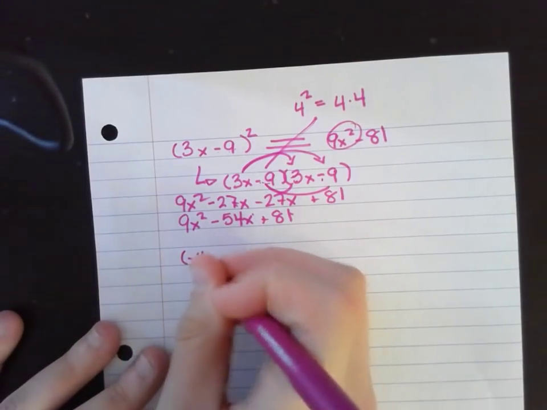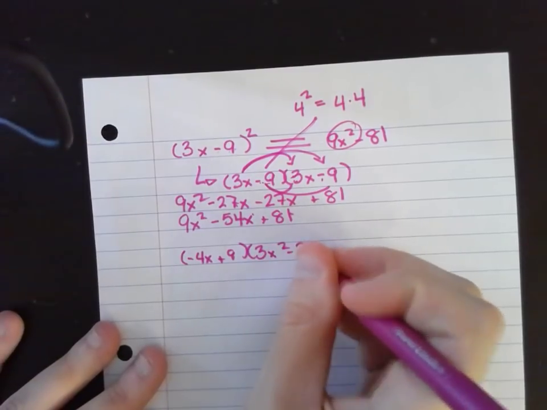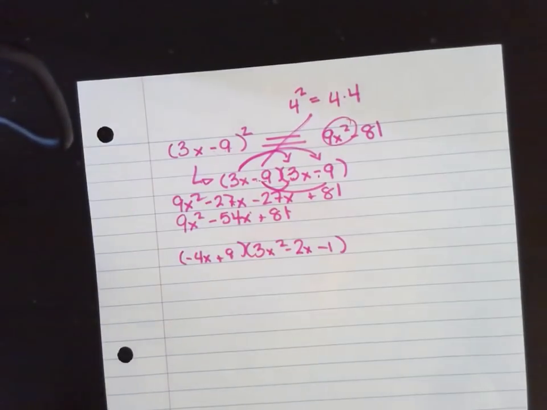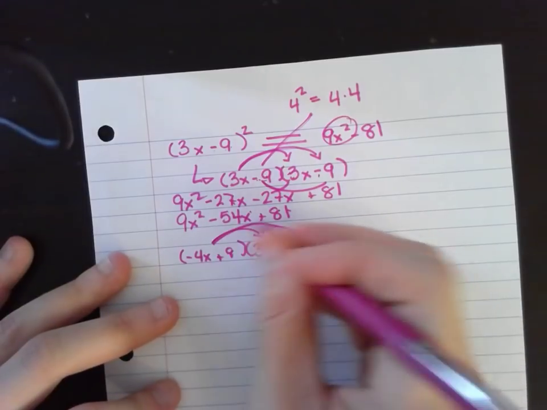Negative 4x plus 9 times 3x squared minus 2x minus 1. Oh, Mr. Z, oh my God, this is so difficult. It's a binomial times a trinomial. I get it, guys. It's still the same concept. You take the first term and multiply it to everything in the set of parentheses.